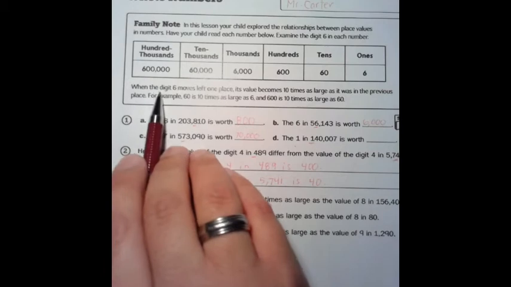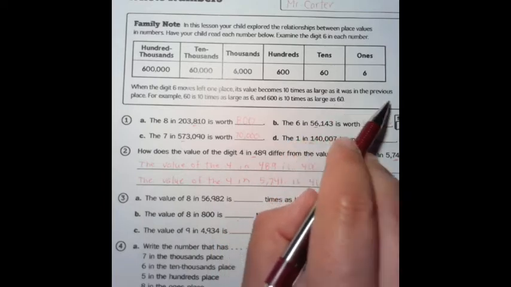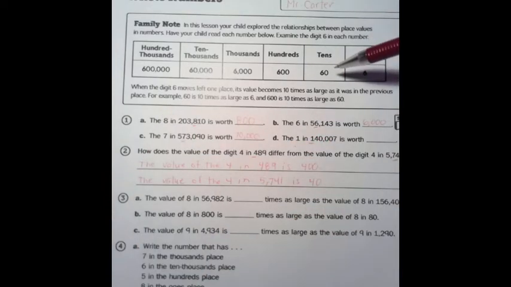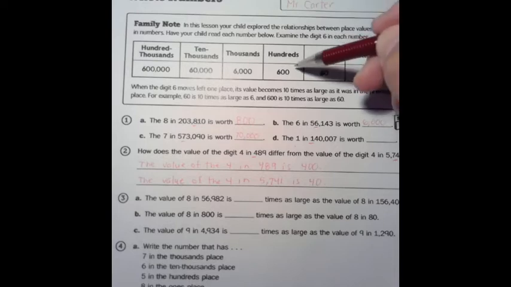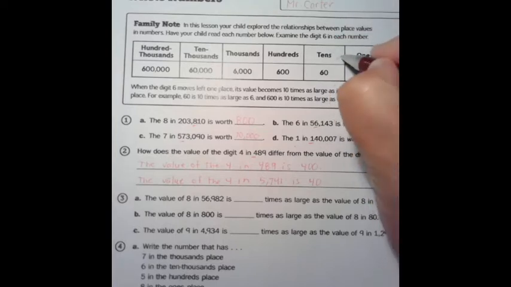Alright, so for number 3, I'm going to refer up to our place value chart. And it says here, when the digit 6 moves left one place, its value becomes 10 times as large as it was in the previous place. So for example, the 6 in the tens is 10 times larger than the 6 in the ones, and so on and so on, because every time you move up a place value, you multiply by 10. So if you start here with the ones, 6 times 10 is 60, and then 60 times 10 is 600. So every time you move up a place value, you multiply by 10.